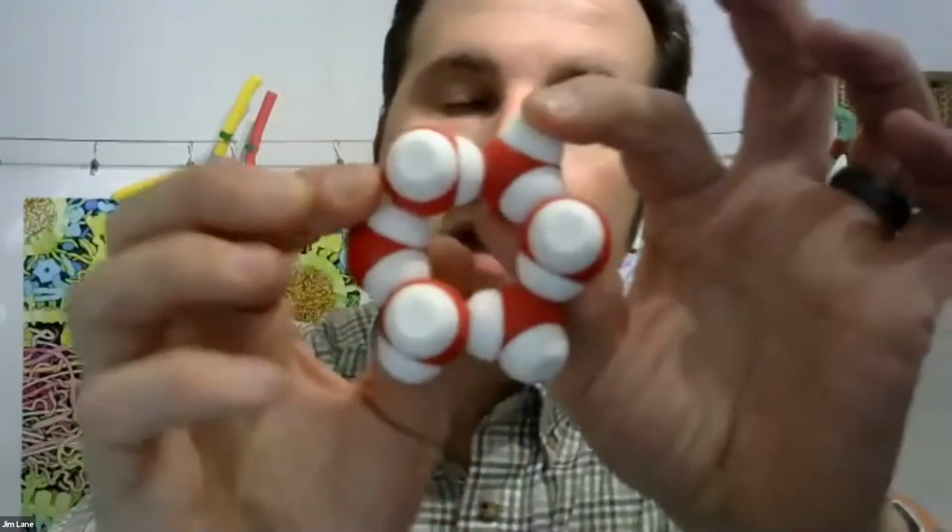You can also have students model the liquid state by spreading the individual water molecules out on the table and explaining what that would look like. And then ultimately the gaseous state, where there are water molecules everywhere. So this is really dynamic. It's accessible at different levels, but also allows you to model a lot of different ideas.